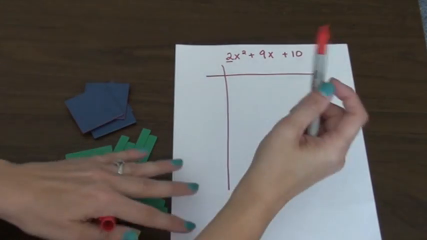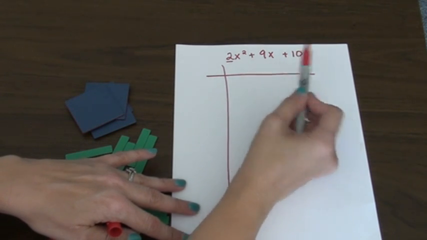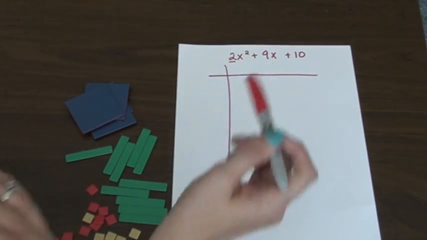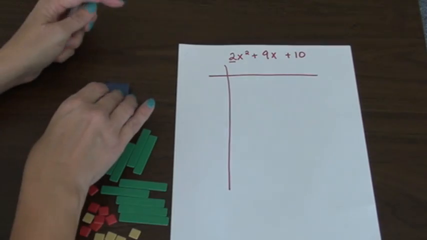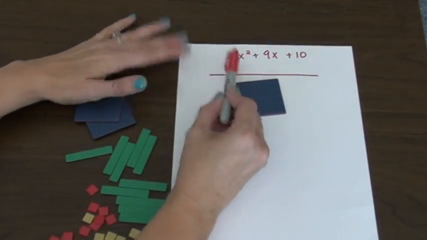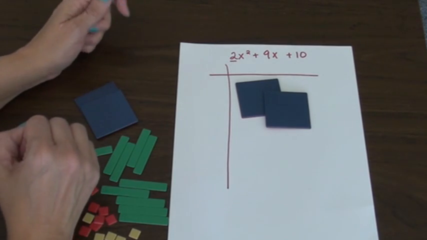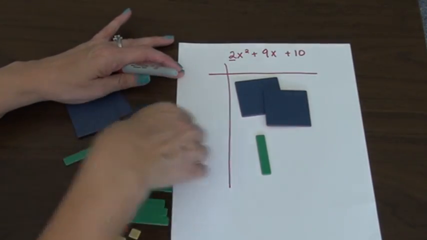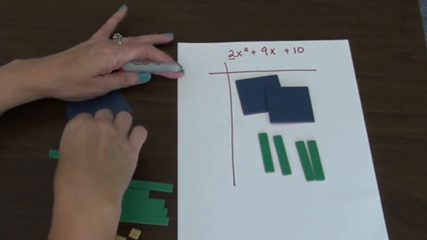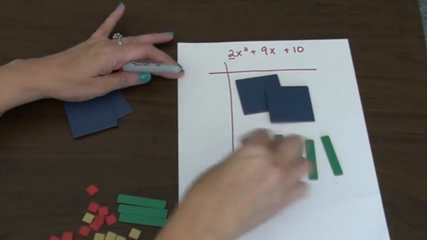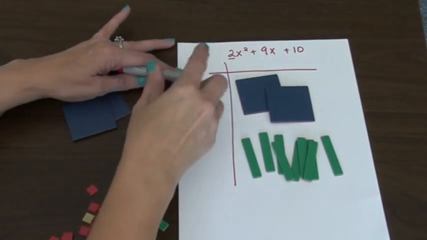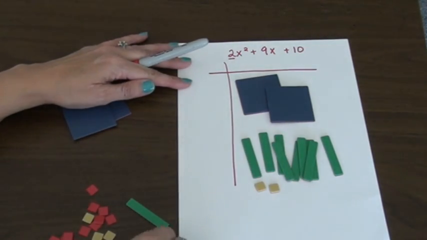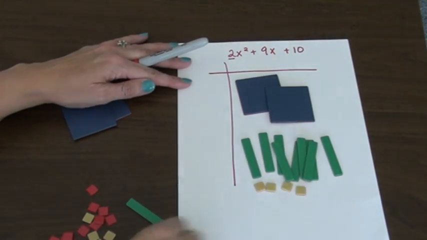Okay, let's look at our last example. Our last example is 2x squared plus 9x plus 10. And you notice this one has a leading coefficient of 2. It's a coefficient greater than 1, like in our last examples. So since I have 2x squared terms, I'm going to use 2x squared tiles. I have 9x's, so I'm going to use 9 of my single x tiles. And then since I have 10 constants, I'm going to use 10 single 1 tiles.